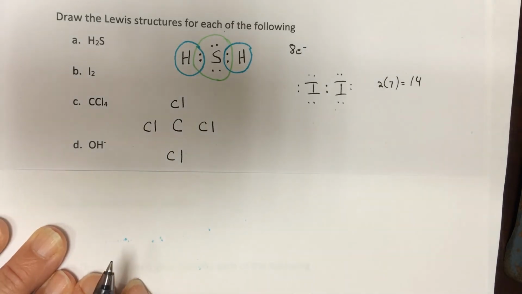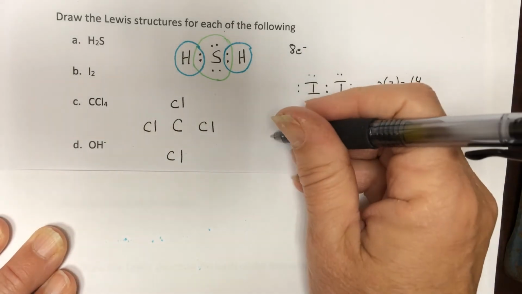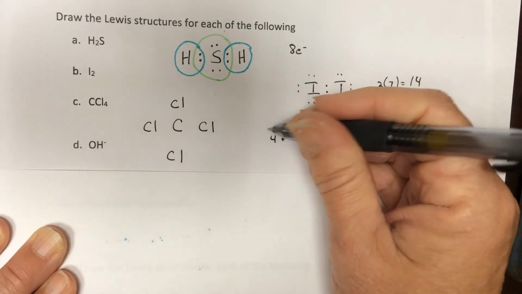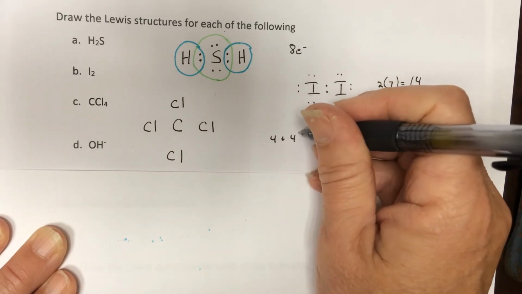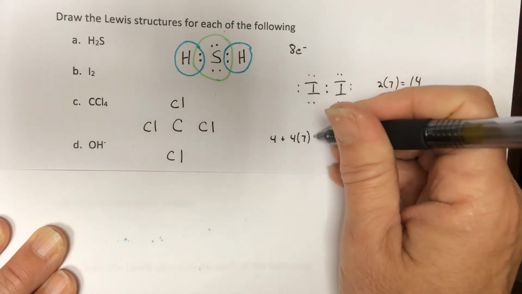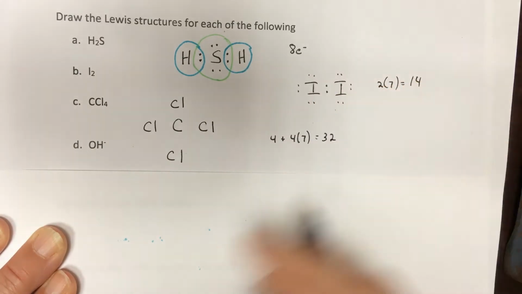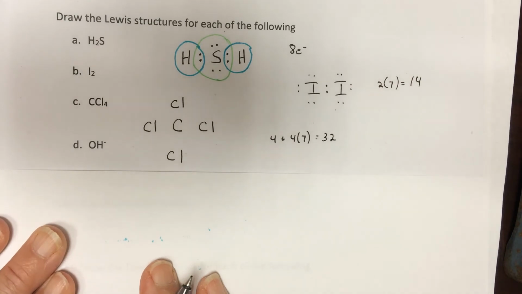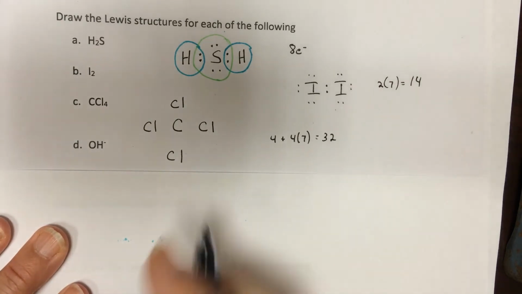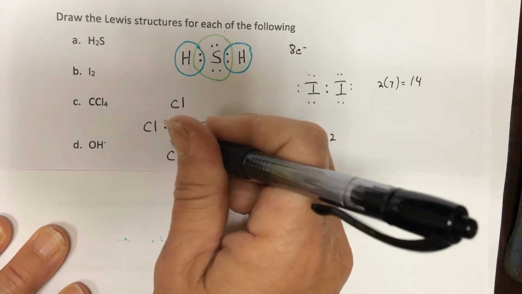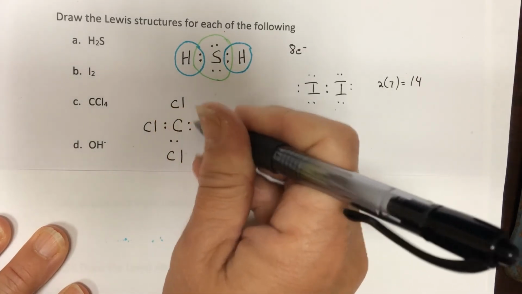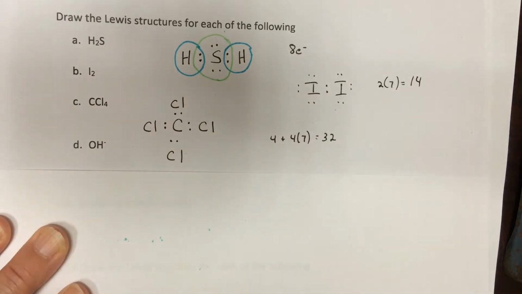Now, how many electrons do we have to place? Carbon has 4. Each of the chlorines has 7. 28. Still 32. Okay, so we have to use pairs of electrons to make the bonds between the carbon and the chlorine. So here's 1, 2, 3, 4, 5, 6, 7, 8. Okay, that's 8 of our electrons gone.